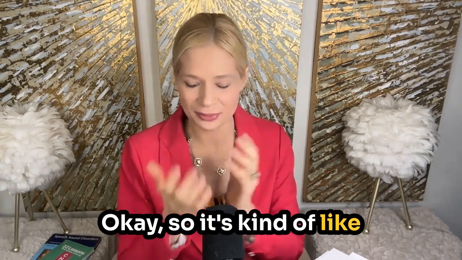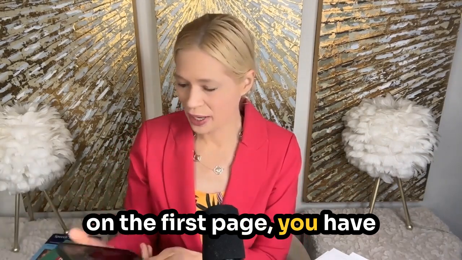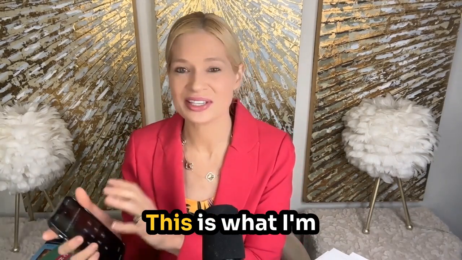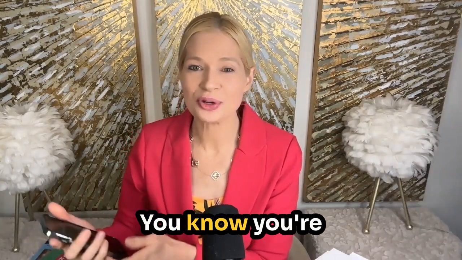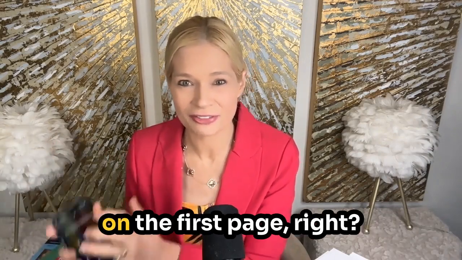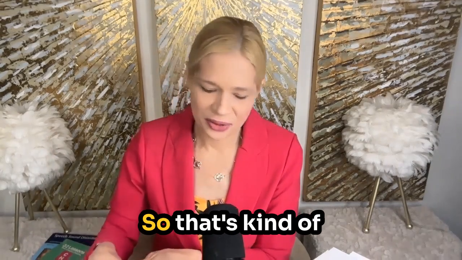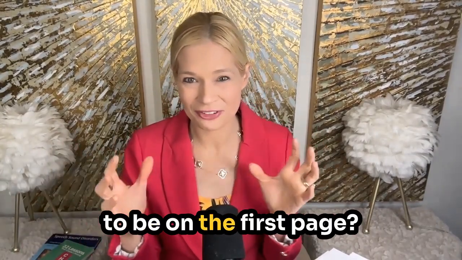Okay, so it's kind of like when you're on your phone, on the first page, you have your most used things. This is what I'm using all the time. But you don't delete the other apps. You know you're going to need your calculator on the phone. You're not going to delete it, but it's not going to be on the first page, right? So that's kind of like what it is. It's like, what do we want to be on the first page?